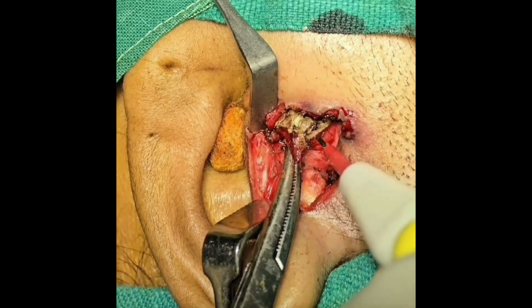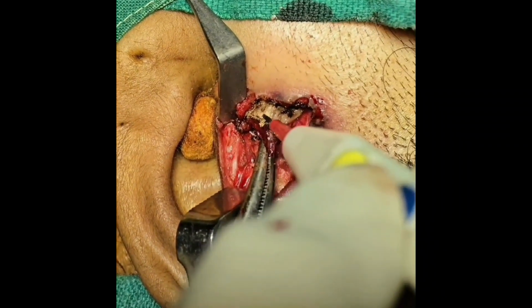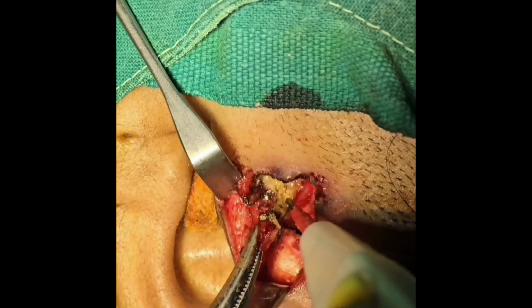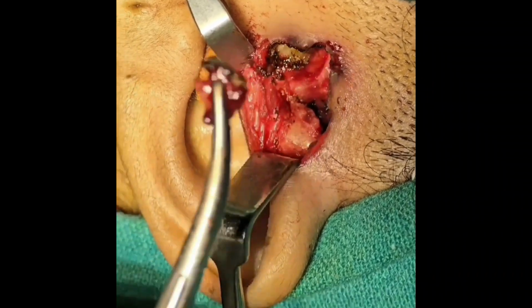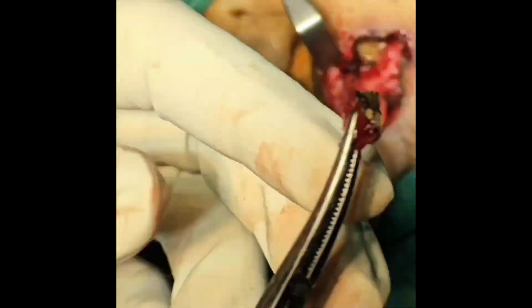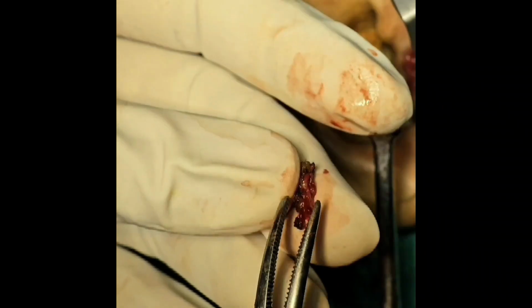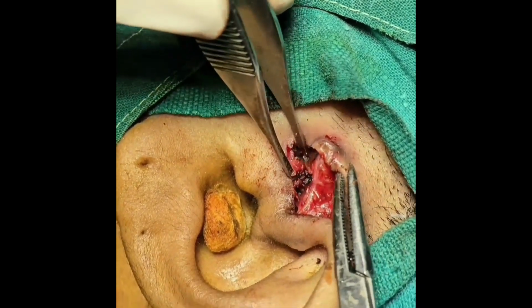the previous abscess area, the preauricular abscess, because this skin will not be viable, and I do not want the patient to have a bad scar post-operatively. So I have removed that unhealthy skin and the adjacent subcutaneous tissue.